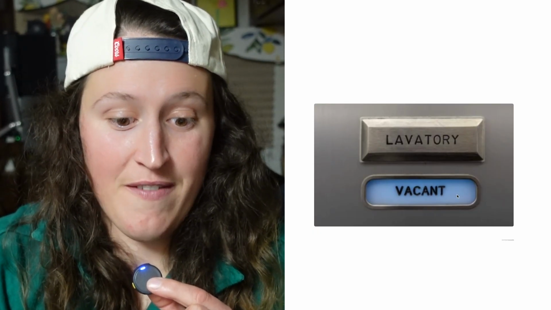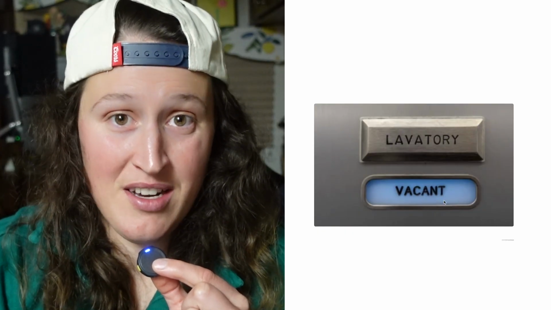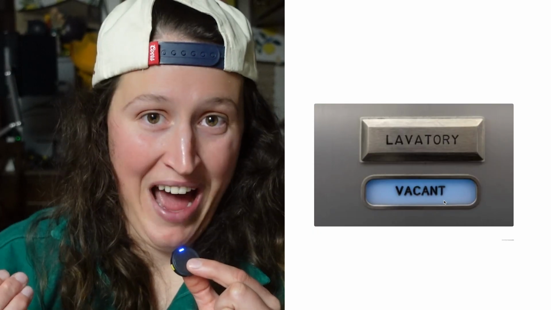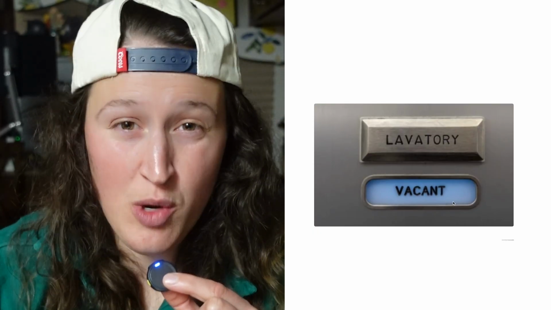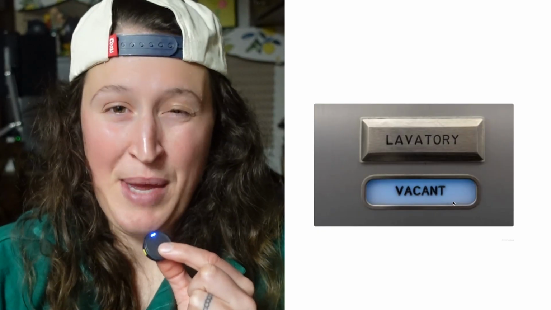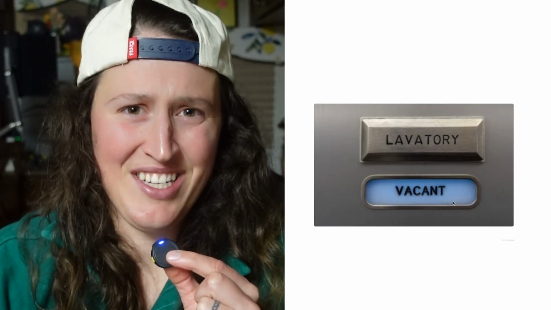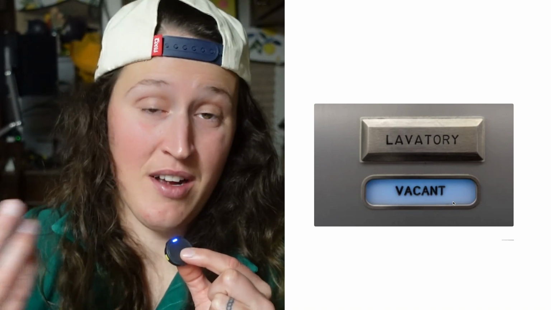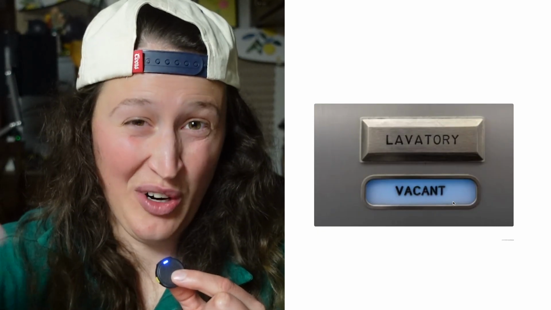This says vacant. Vacant. That means that there's no one inside the bathroom. If this said occupied, that means there's someone inside the bathroom. It's just to let you know if the bathroom is available or unavailable at that current moment.